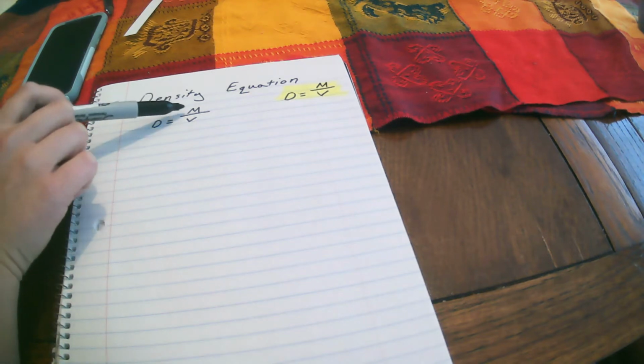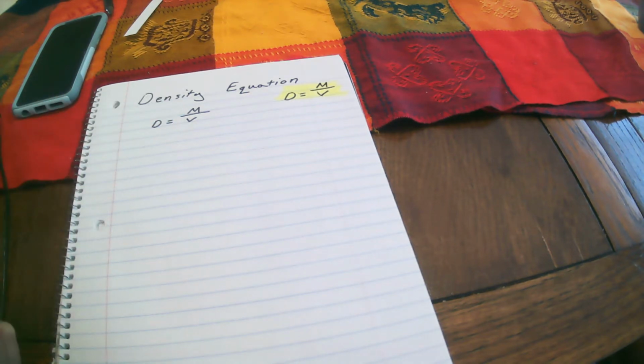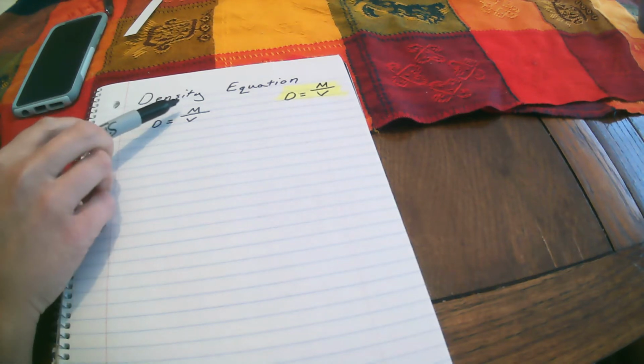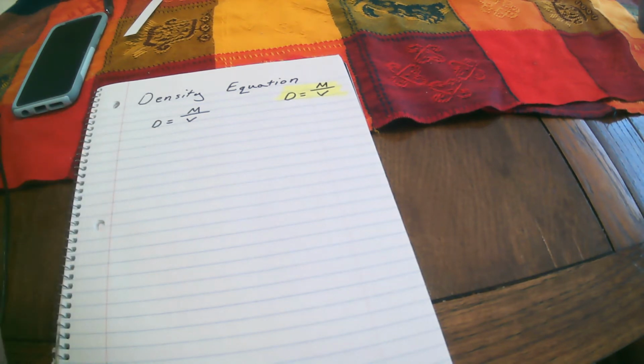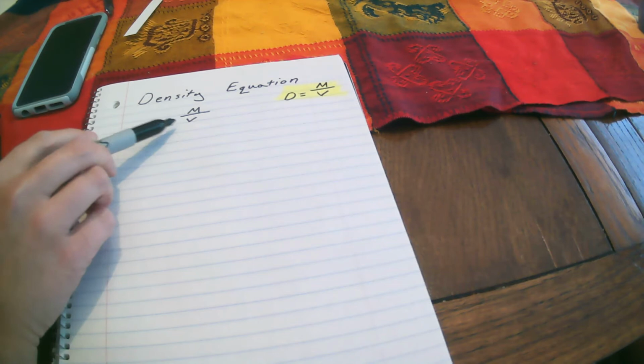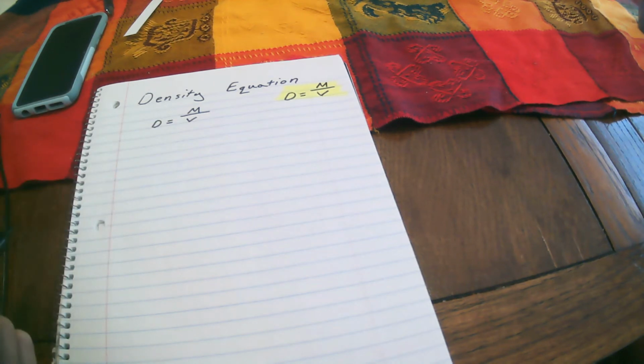If I'm solving for mass, m, I need to get mass by itself. Right now, mass is linked to volume. Mass is being divided by volume. What can I do to this side of the equation to get mass by itself? That's right, if it's being divided by volume, I need to do the opposite. I need to multiply by volume.